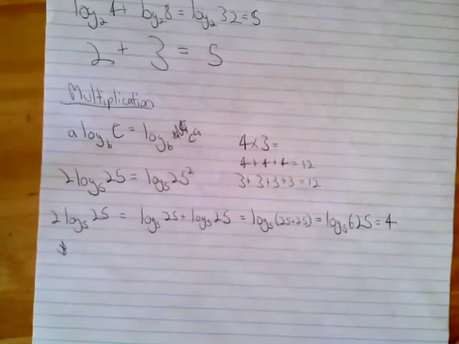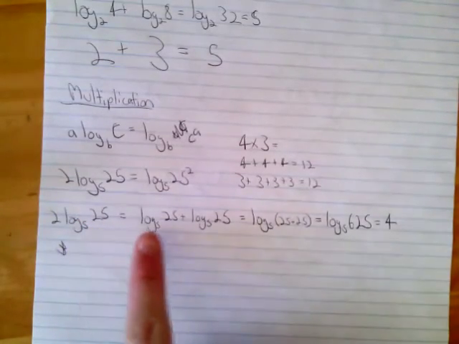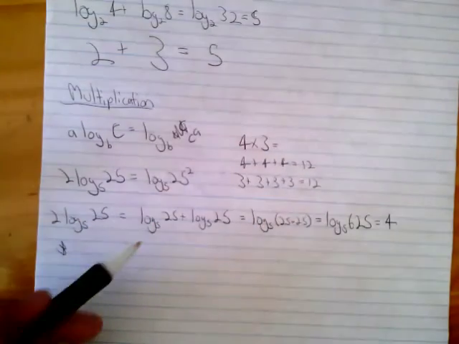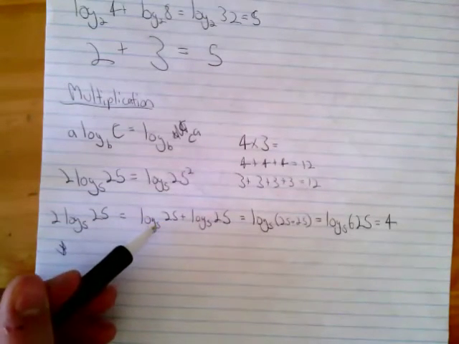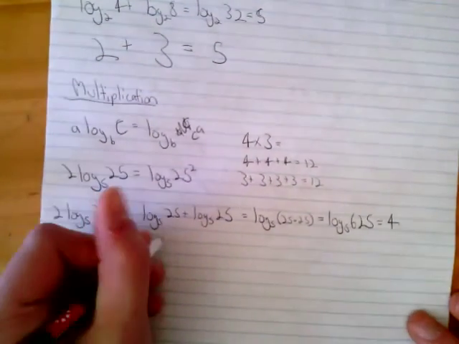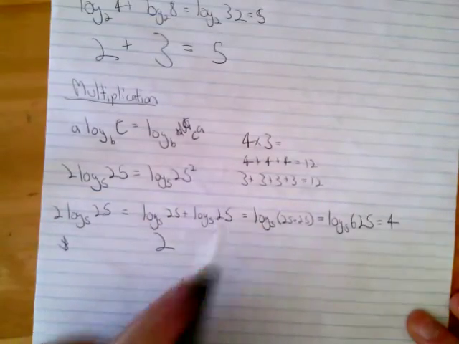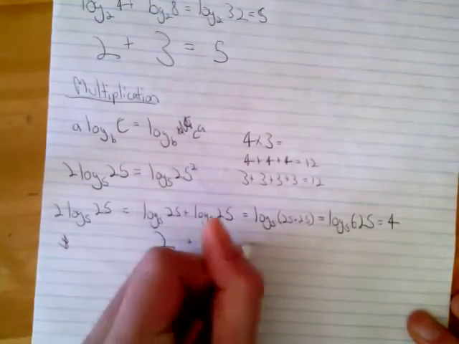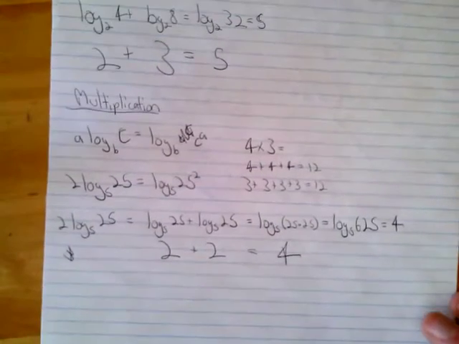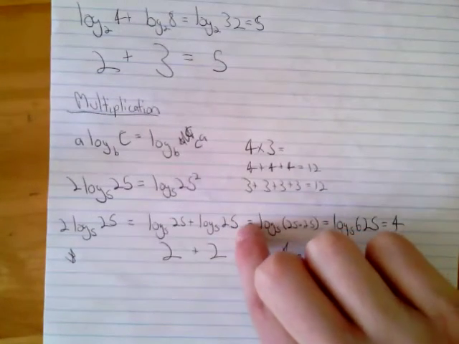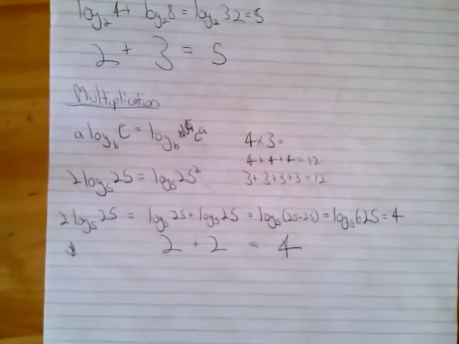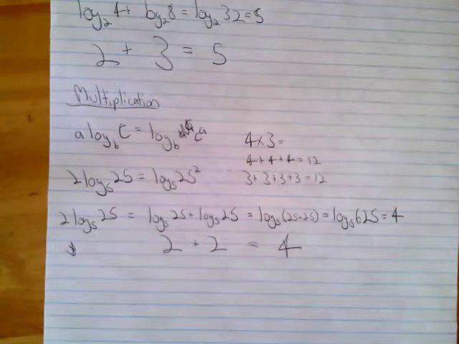If you want, I'll translate this into the actual answers. Log base 5 of 25 is 2, because base 5 raised to the second power is 25. And log base 5 of 25, once again, is 2. And this is equal to 4. So you can see that multiplication inside the logarithm is addition out here.